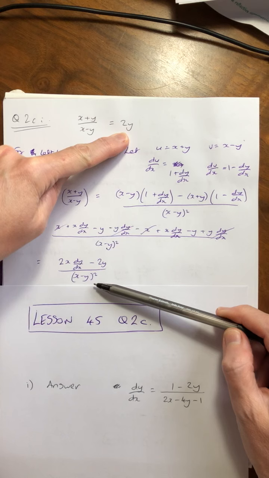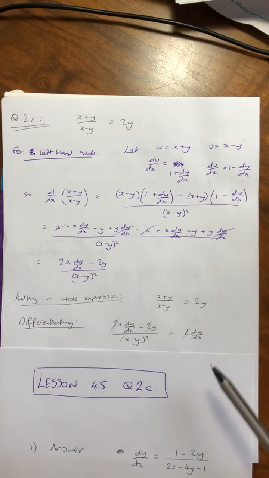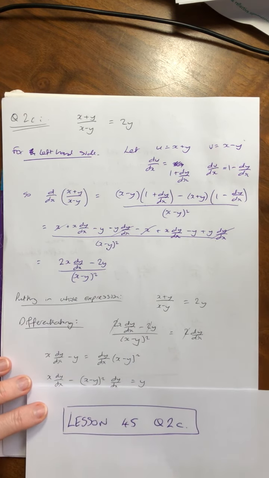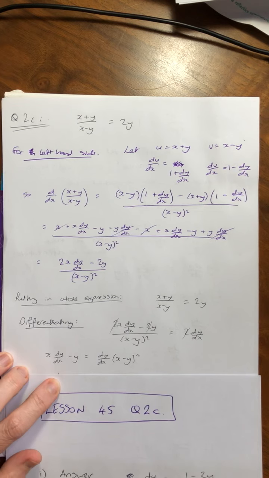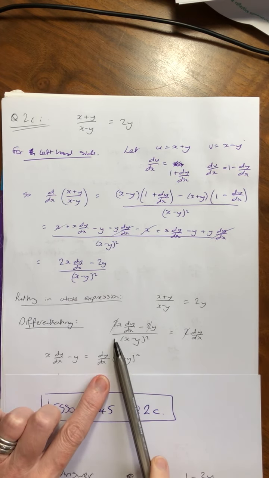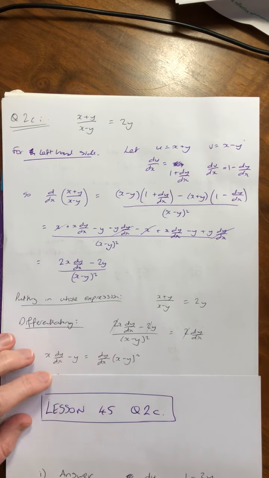Of course, differentiate the right hand side, we've got 2 dy dx. So putting that all together, 2's cancel, but then after gathering terms, I've multiplied up by that denominator there to give me that line.